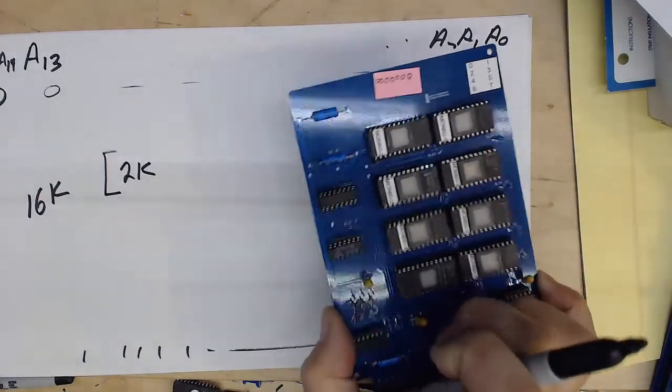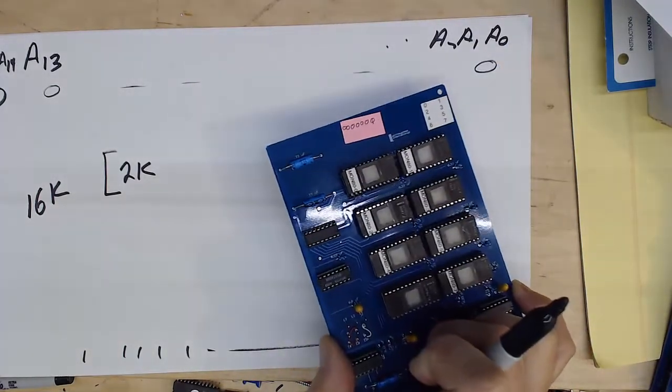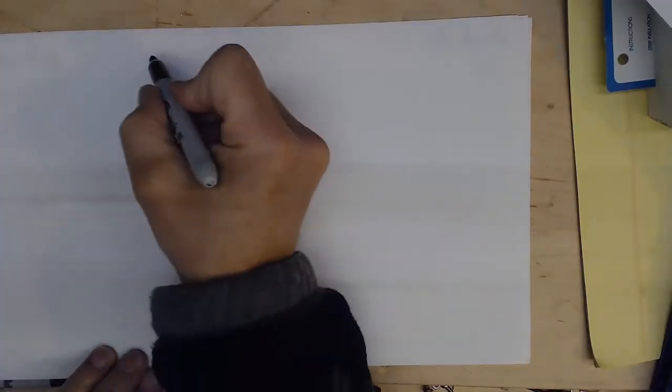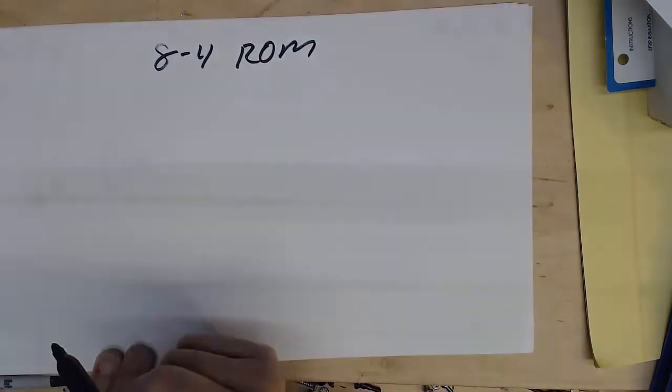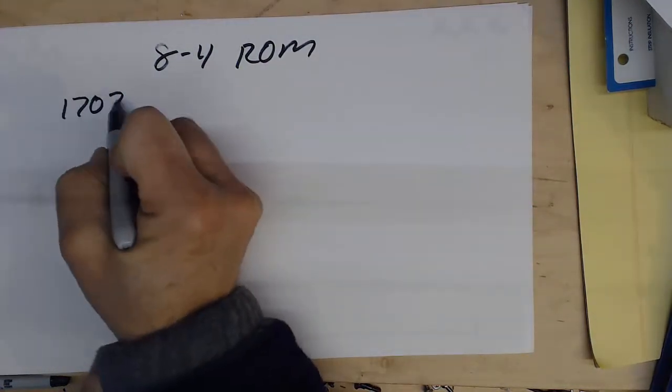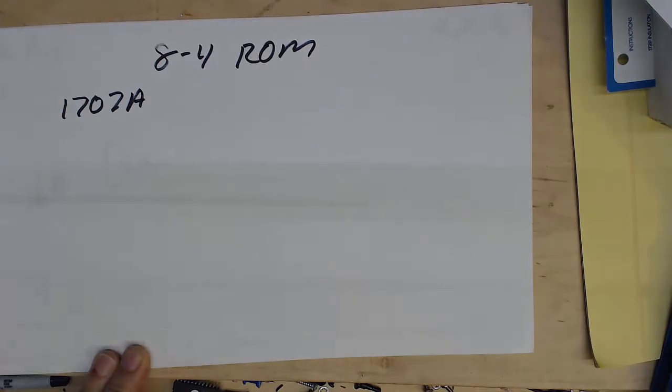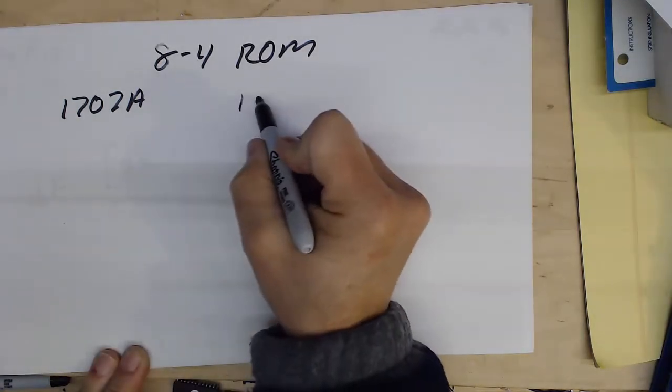Okay, let's look at what this card, what this board actually looks like. Okay, so this is the 8-4 ROM, and it uses the 1702A. 1702A is 1 byte wide.